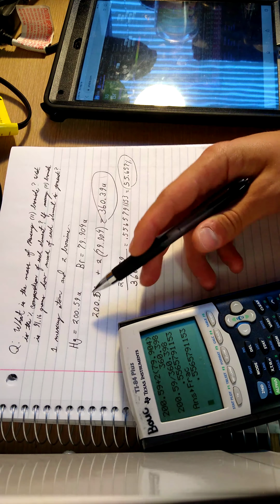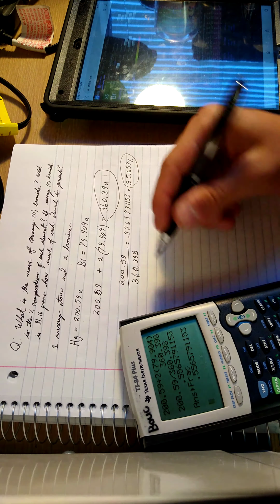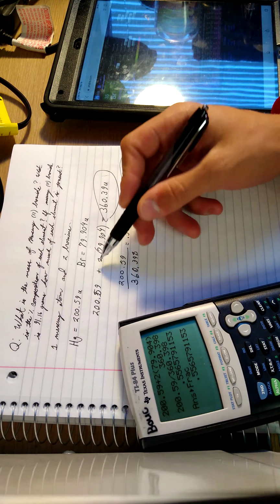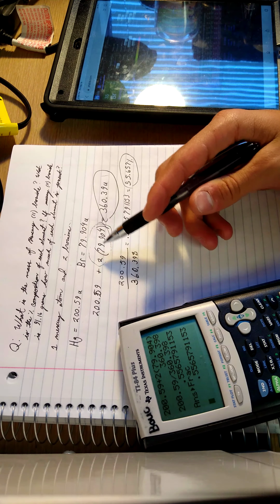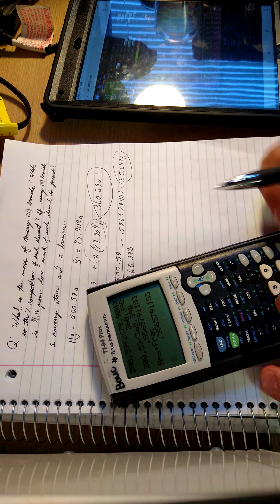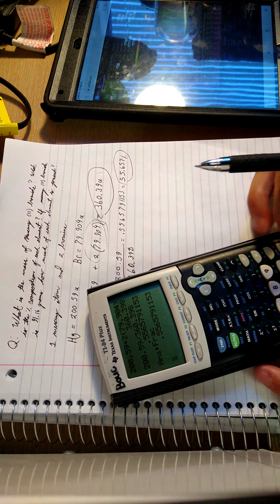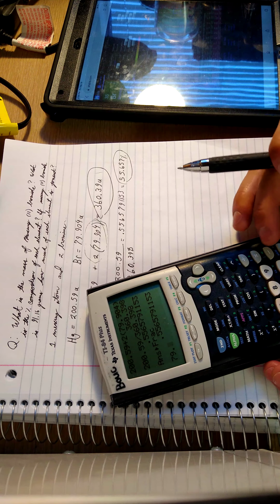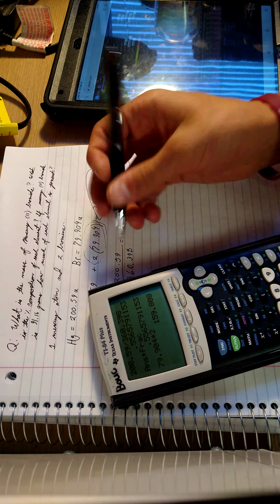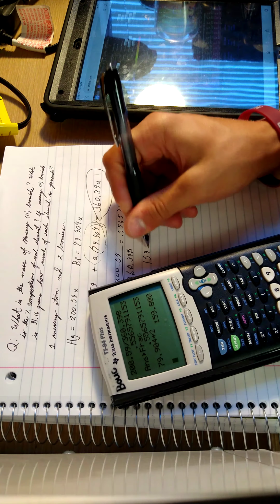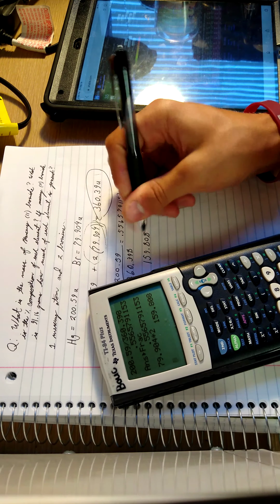Now for the 2 bromide. So what I'm going to do is find out the total mass of the 2 bromide atoms. In that case, I'm just taking this separate part: 79.904 times 2. That gets me 159.808.